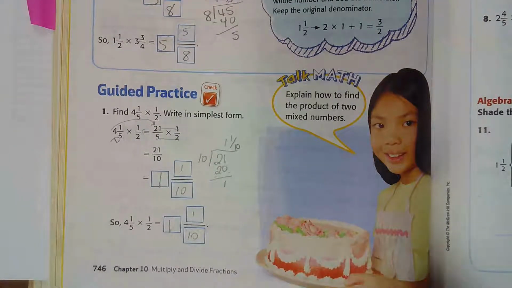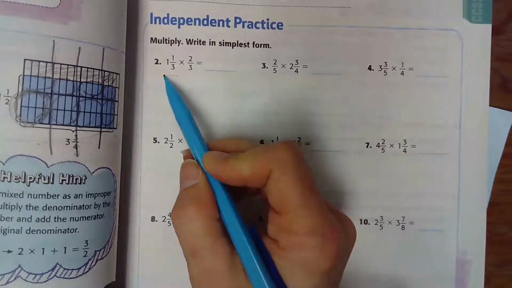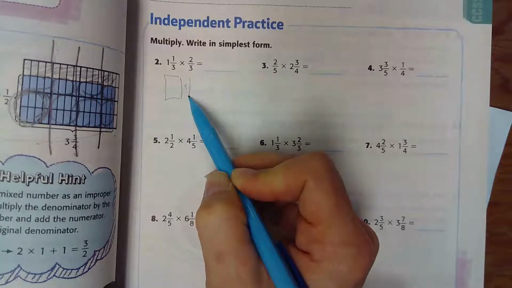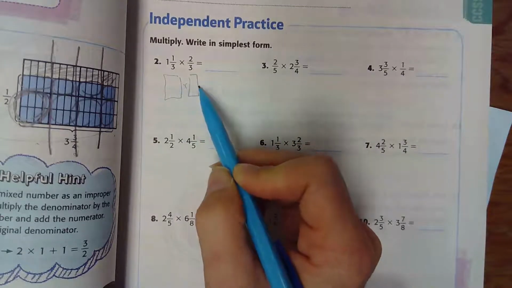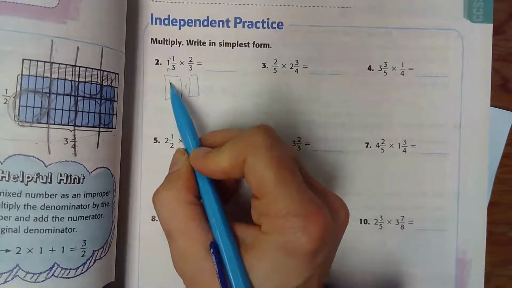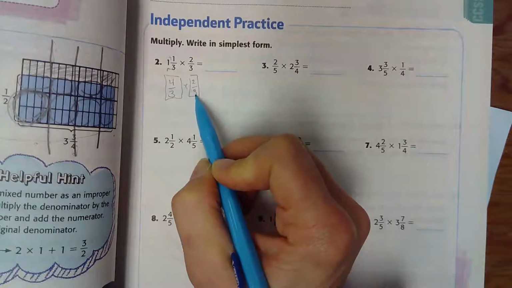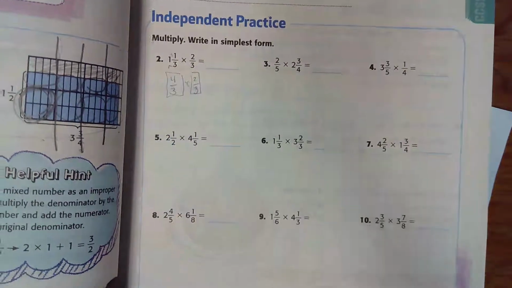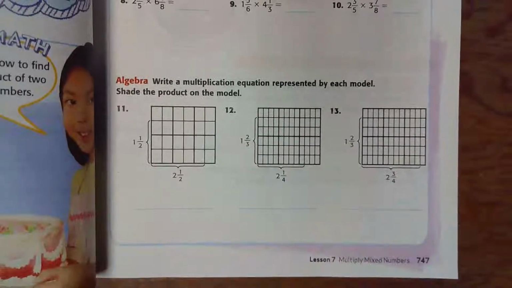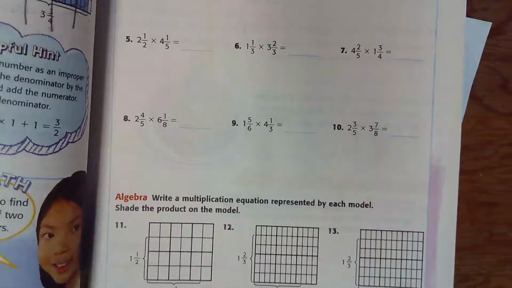Now, your only assignment on 747, I don't want you to multiply. All that I want you to do is get the improper fractions written underneath. So 3 times 1 is 3, plus 1 is 4, 4/3. Don't need to change that at all, times 2/3. That is all that I want on 747. Change all of your mixed numbers into improper fractions. That's the assignment today.